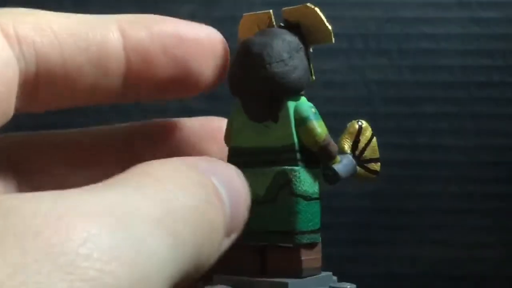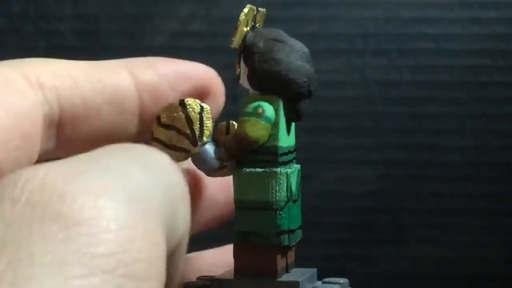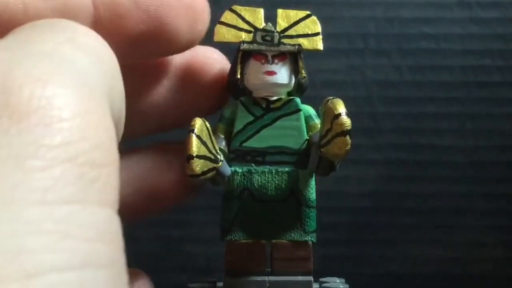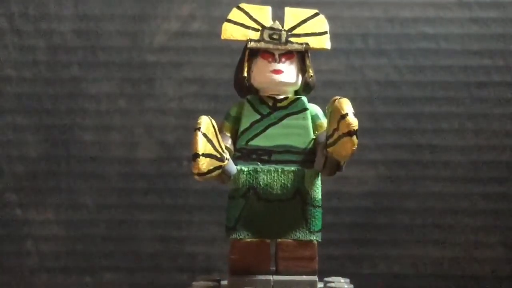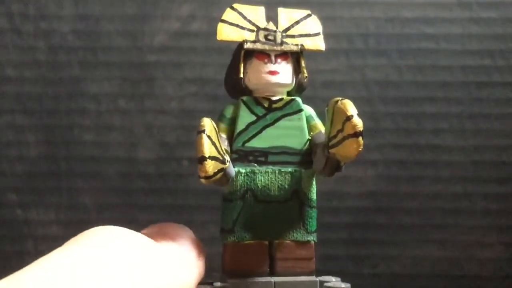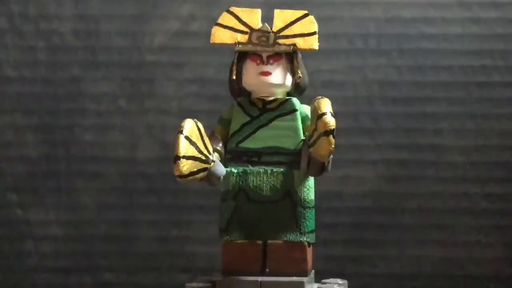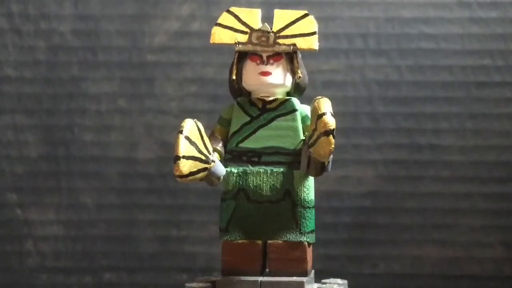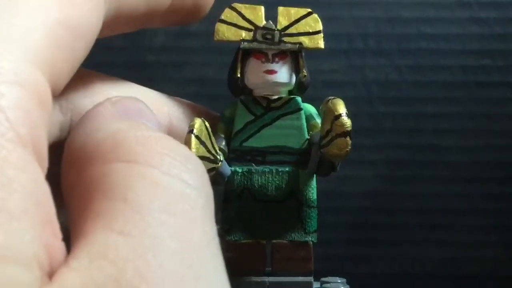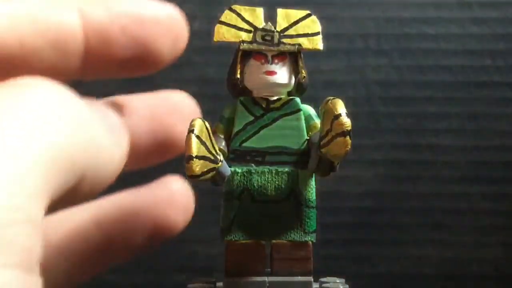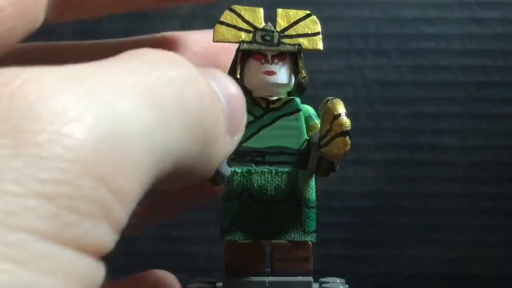You can see on the back, her hair is fully sculpted on, including the back, and also of course her headpiece. This turned out much better than how I almost approached it. If you remember when I did Suki with her headdress, one of the problems was that it was a bit too thick for a minifigure head. So I took the cereal box, as with Roku, and I did the same thing with Kyoshi's, tracing out her headdress design.